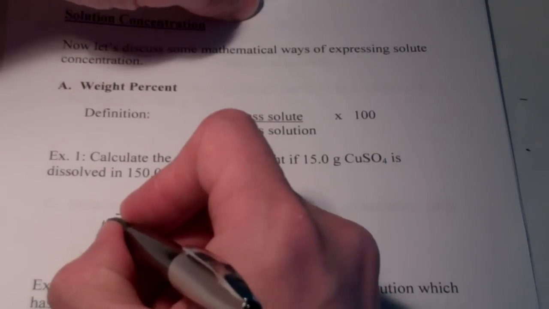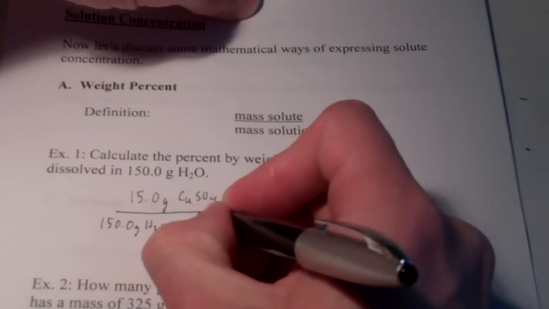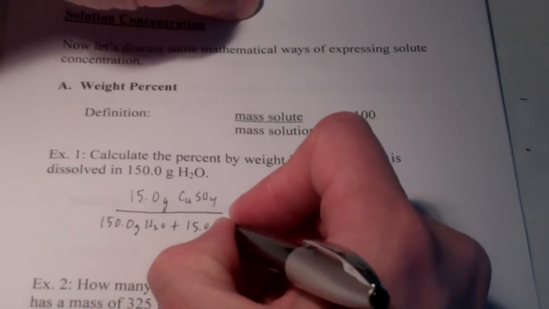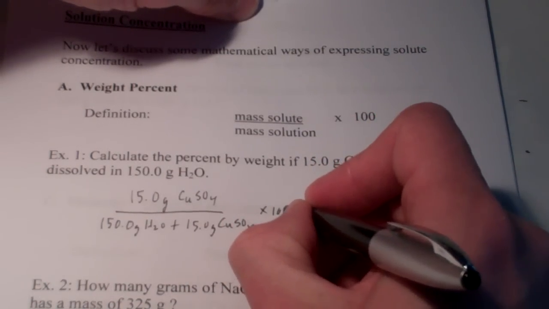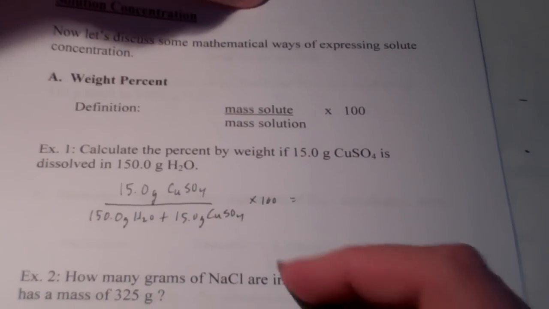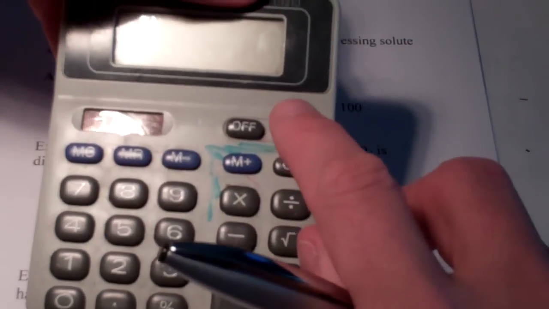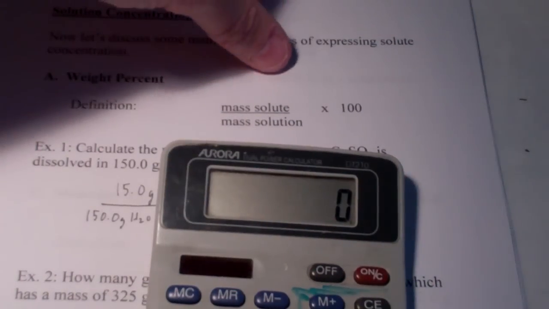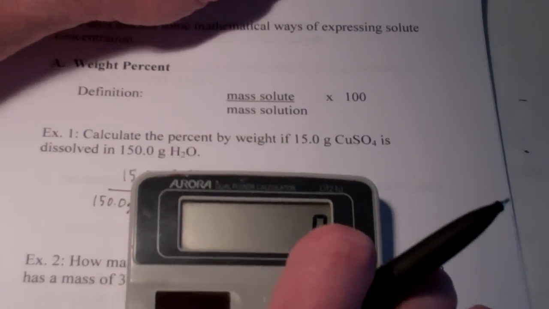So I'm going to divide this by 150 grams of water plus 15 grams of my copper 2 sulfate. Then we'll multiply that by 100 to make it a percentage. Looks like we're allowed 3 sig figs. Now I'm going to get my really cheap, abused calculator that my kids have used, you can tell, just to show you that you don't need to have an expensive calculator.